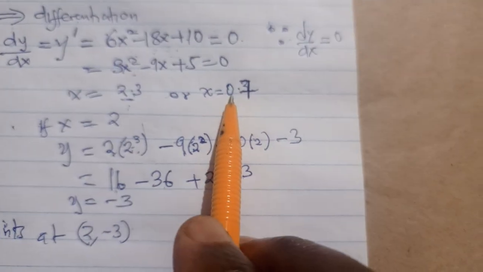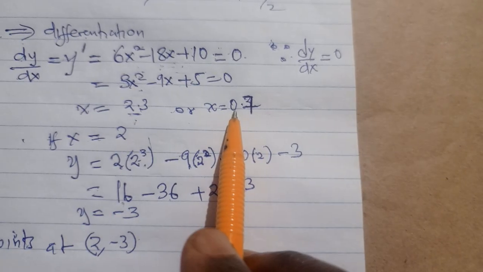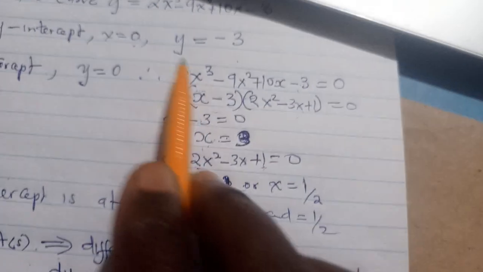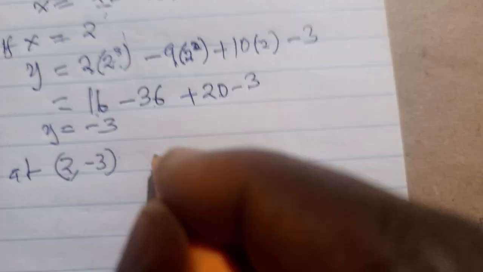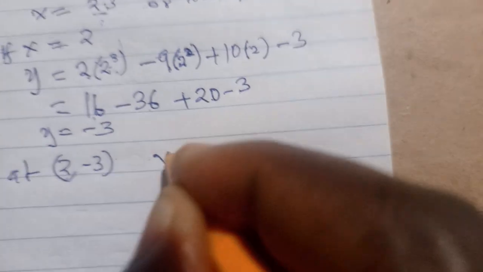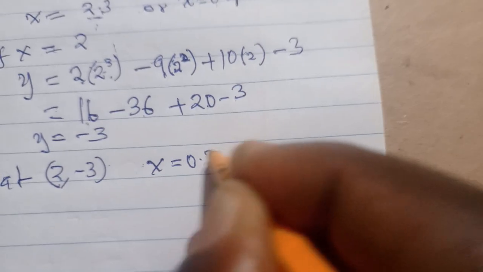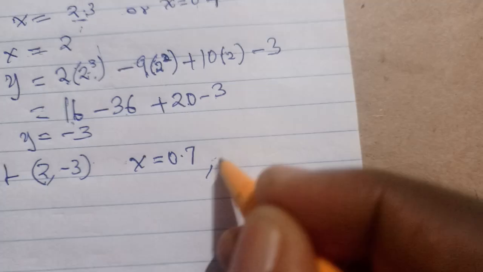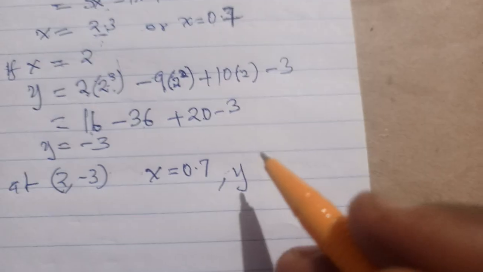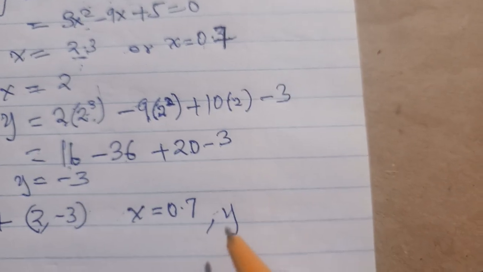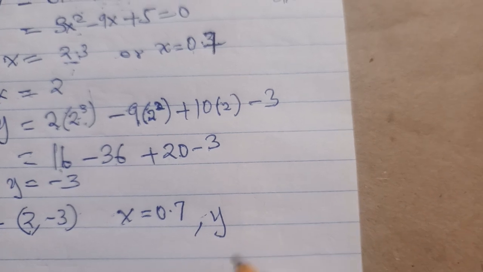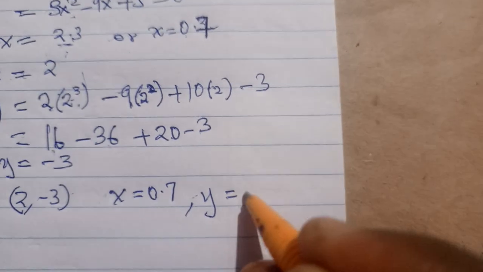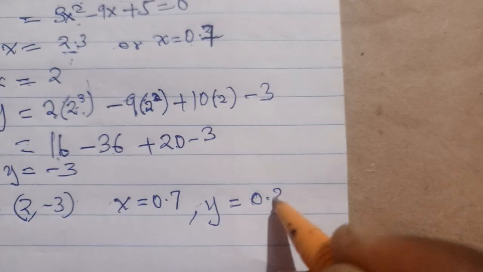And then for the other one, we substitute the value 0.7 of x into the same equation to get the corresponding y value. I'll ask you to substitute, and you'll find that the value of y is approximately 0.3 when rounded off.